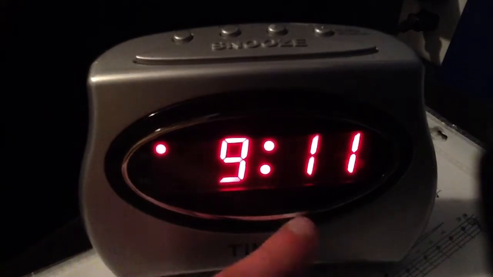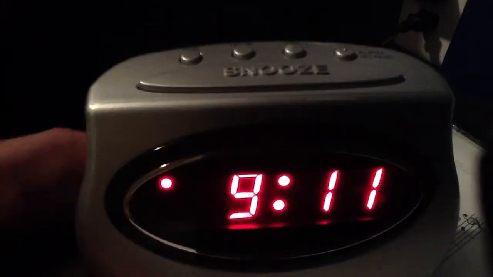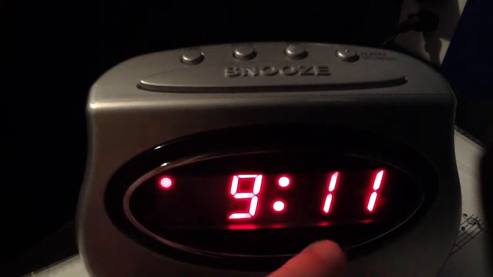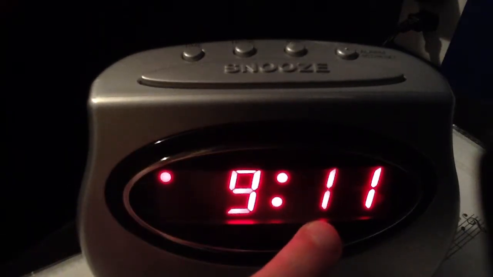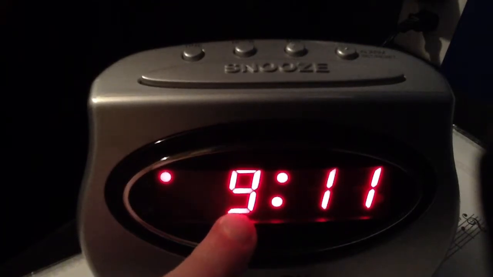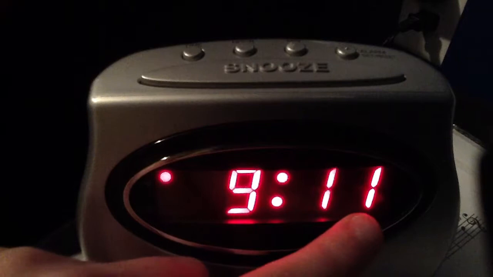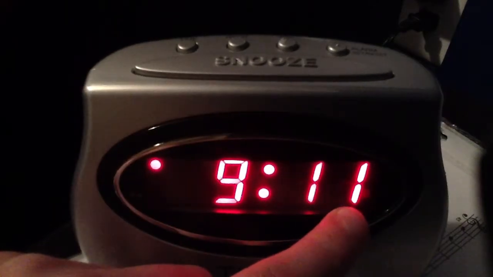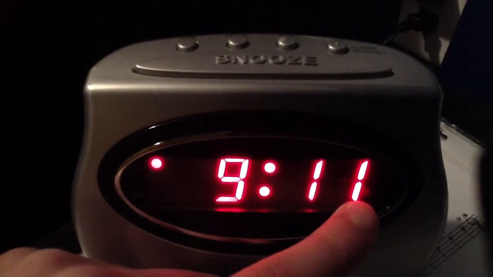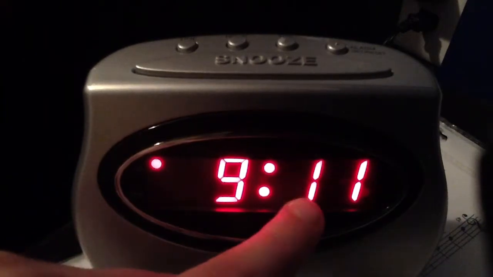The second number is basically the tens place, but it only goes up to 5. And instead of 6, it goes back to 0. Once this gets back to 0, this number goes up 1. Now, this is the ones place of time, as I would call it. And this shows basically what number it is between each tens place.